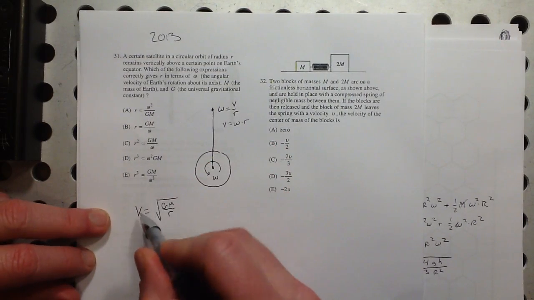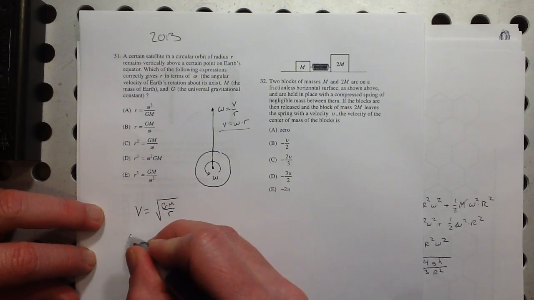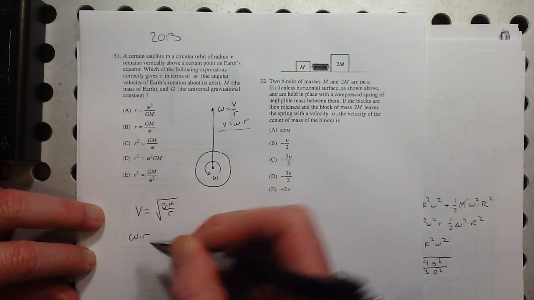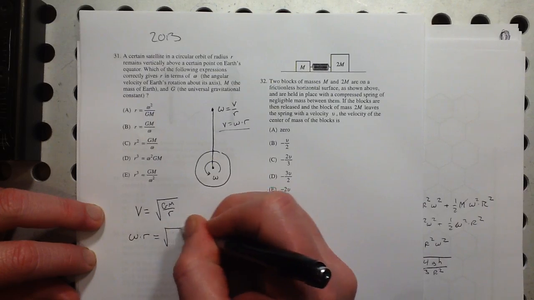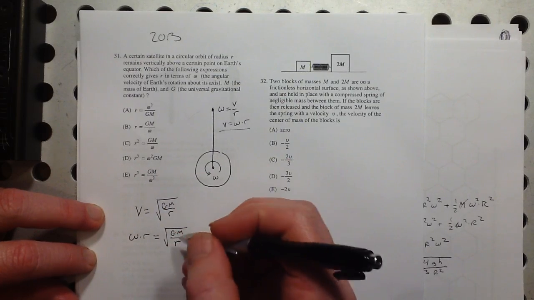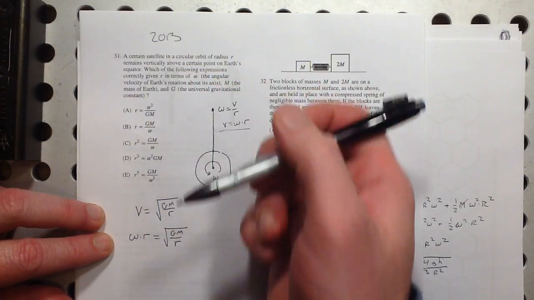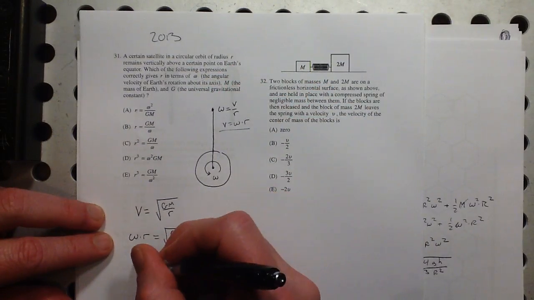So let's see. V is equal to omega r for this satellite. So it looks like I have an equation now with all of the things that I need, but they want it with r or a power of r on one side. So let's see if we can do that.